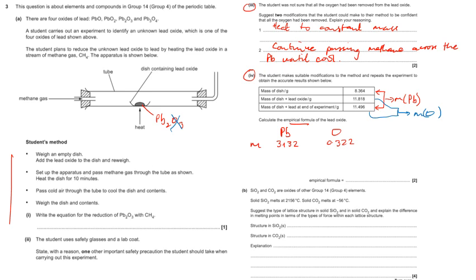Okay, but of course this is chemistry, we need moles, not masses. All right, so the moles are going to be those masses divided by the MRs. The MR of lead is 207.2. All right, so 3.132 divided by 207.2 is 0.015. Right, and dividing our oxygen by 16, it's oxygen atom, so it's divided by 16, not oxygen gas, which would have to divide by 32, of course. All right, so the moles of oxygen comes out at 0.0201.